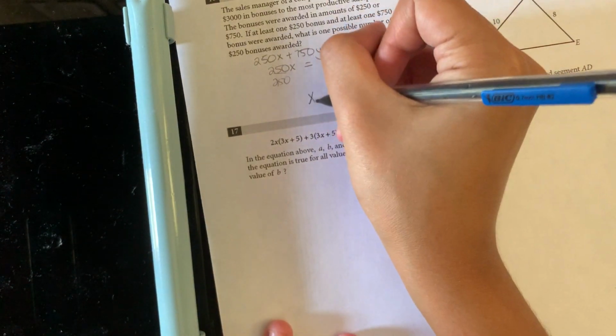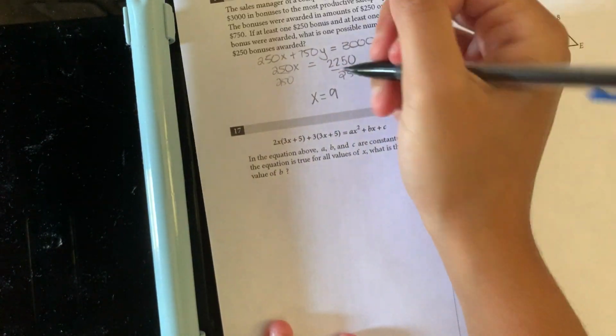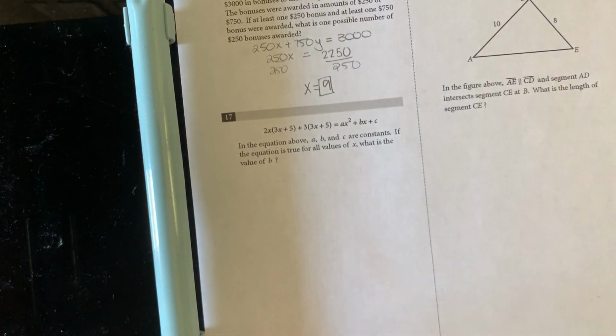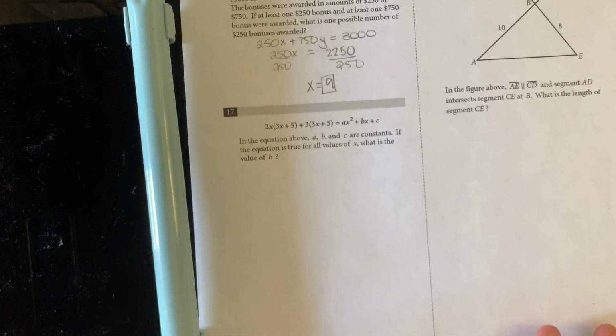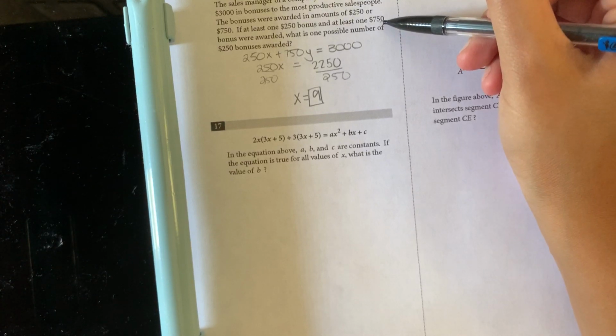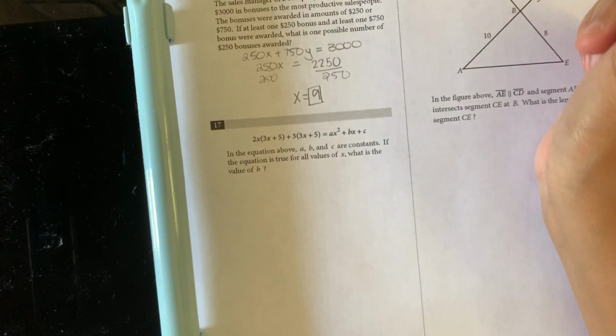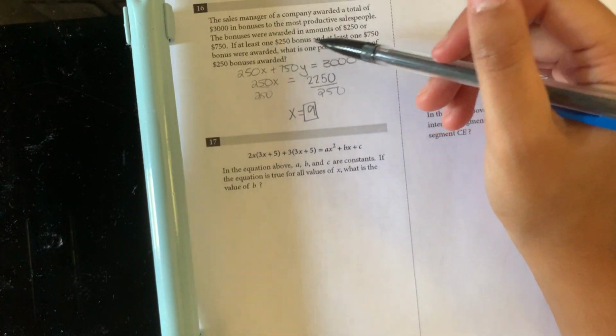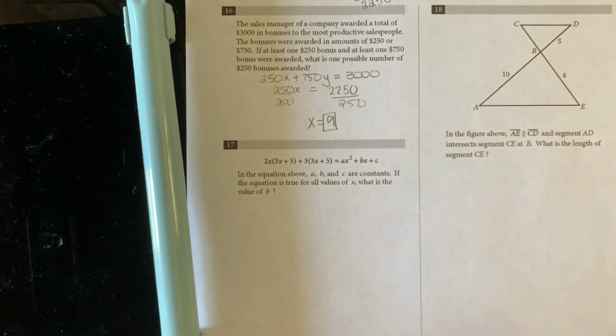So x is going to equal 9 in this case. So 9 is the number of possible 250 bonuses awarded. And this is the easiest way to do it. As you already know, one 750 bonus was awarded, so you can just take that out and divide it by the number of 250 bonuses, because you know at least one was awarded, and just get the number that way.